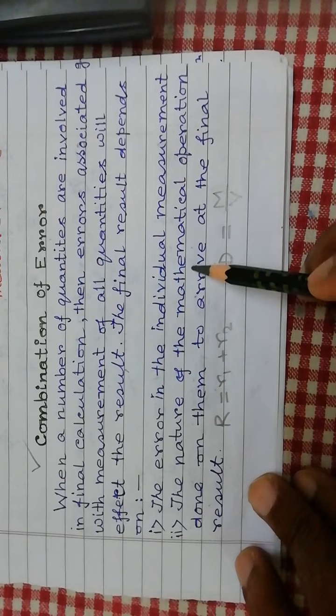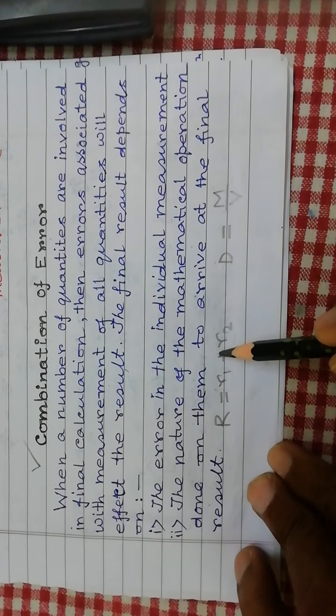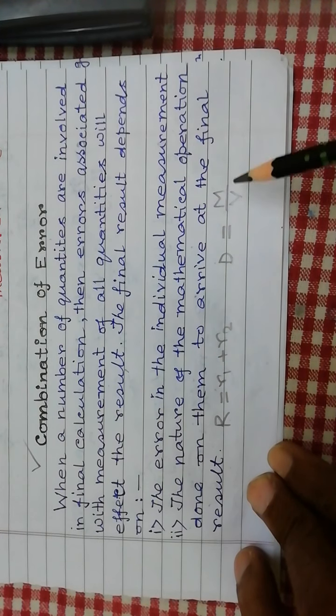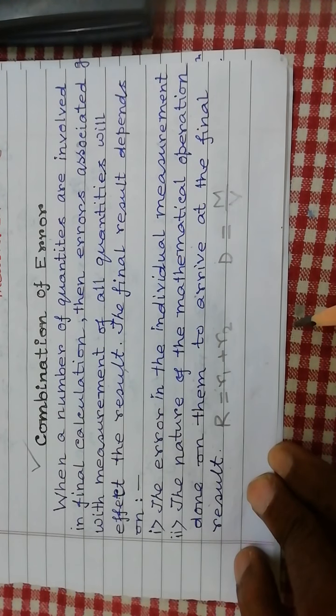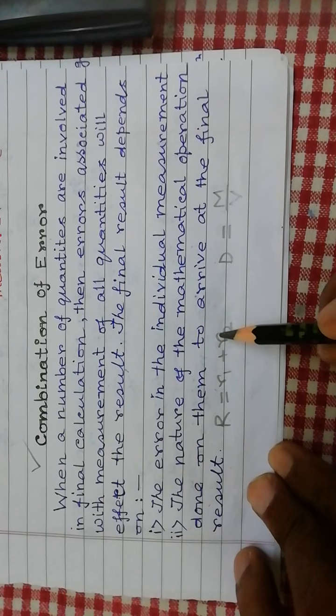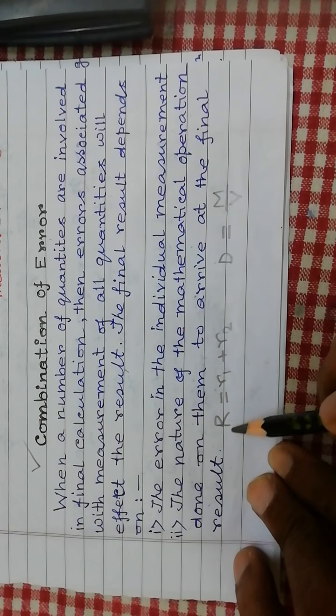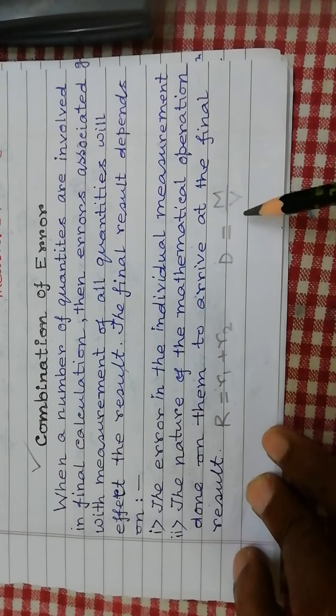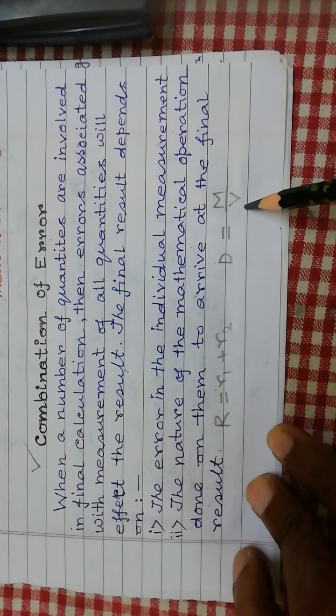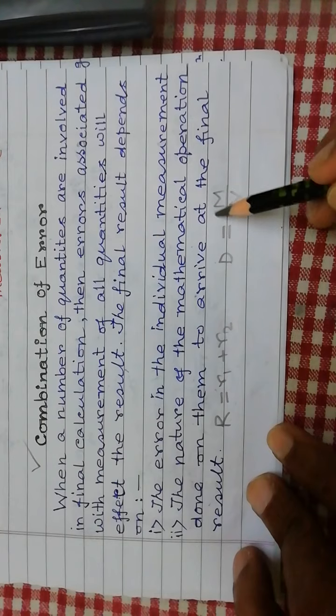Now the mathematical operations. Here the mathematical operation is addition, or here the mathematical operation is division. So the calculation of error is not the same in that case.